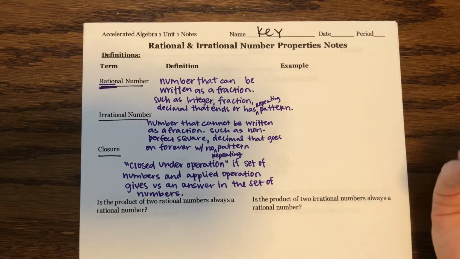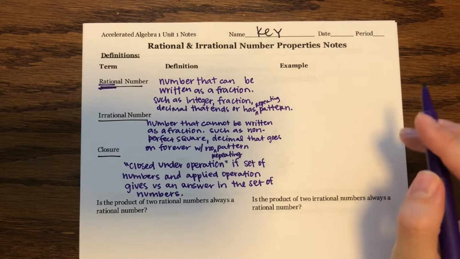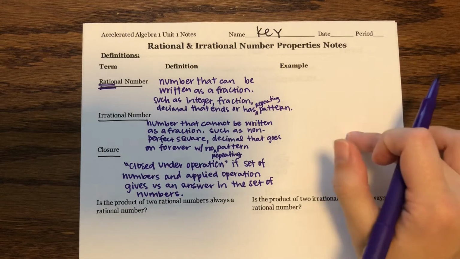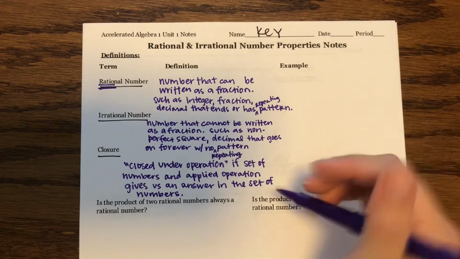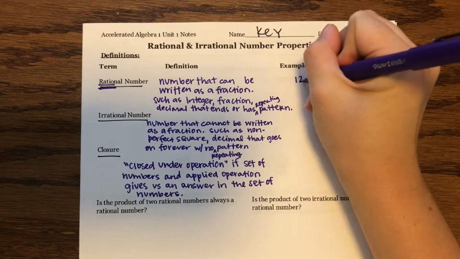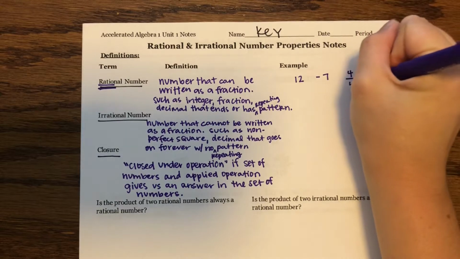So that can be an integer, because that means we put it over the denominator 1, a fraction, a decimal that ends, or a decimal that has a repeating pattern. So some examples, that integer could be 12 or -7. The fraction could be 4/5.